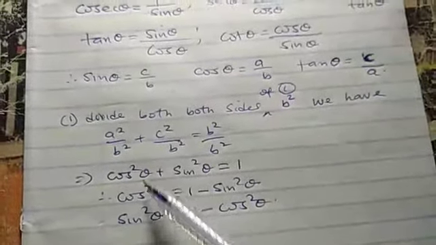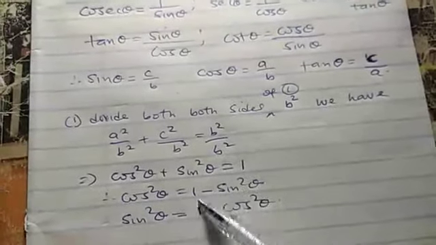Also, if you make cos square theta the subject of the formula, you have 1 minus sine square theta. If you make sine square theta the subject of the formula, you have 1 minus cos square theta.